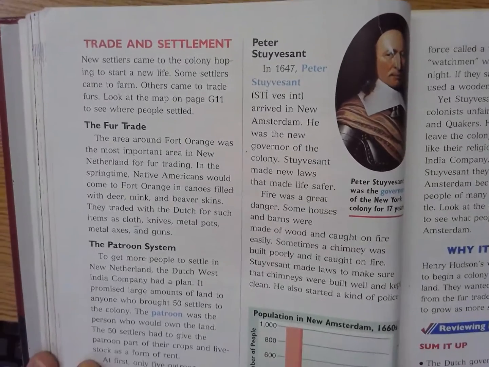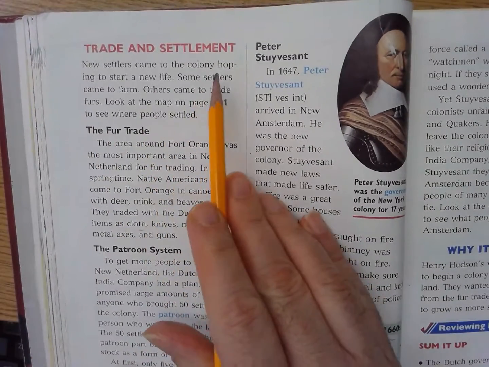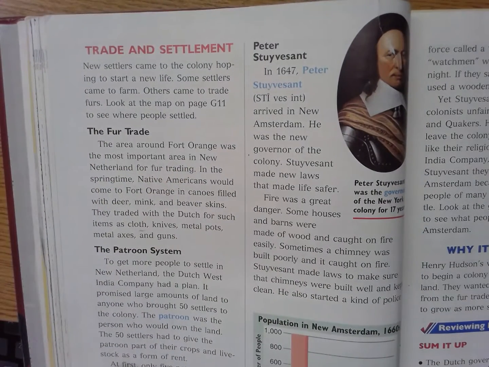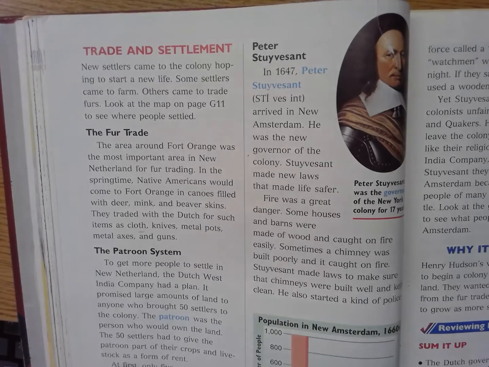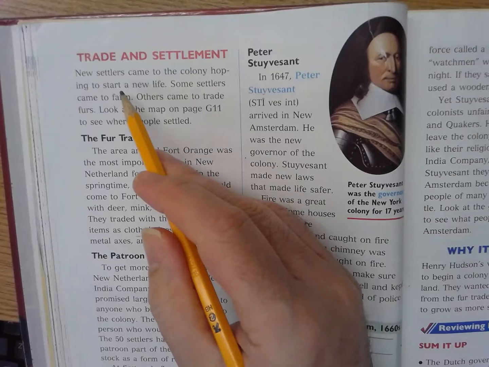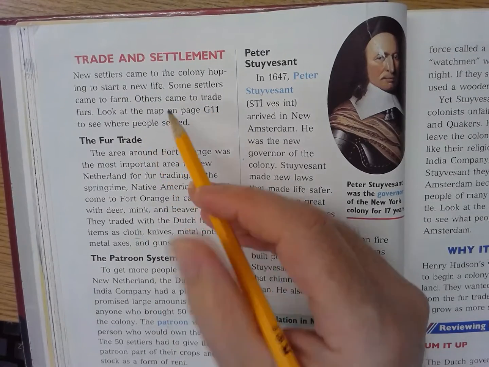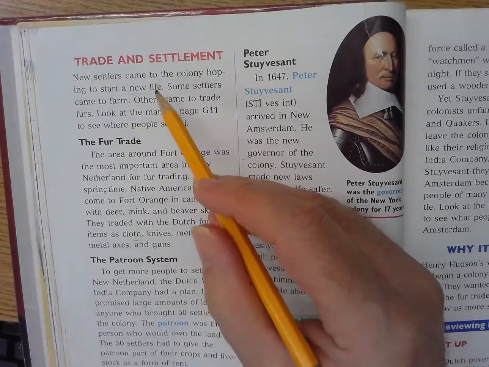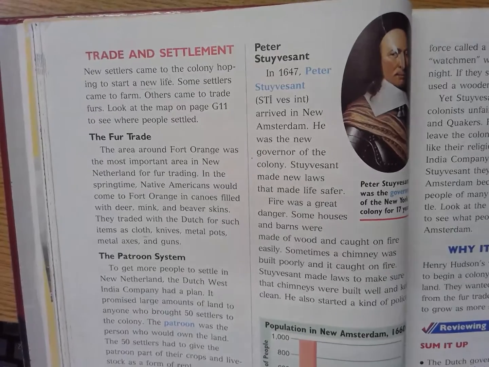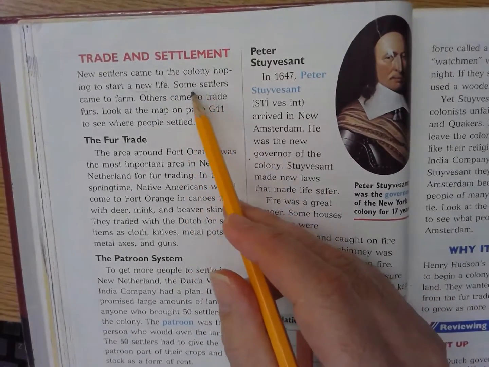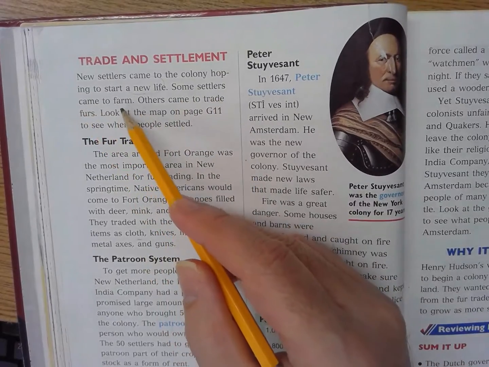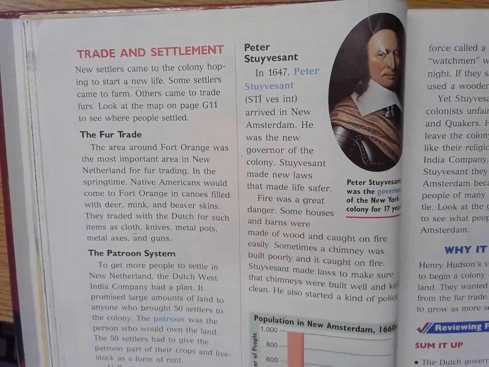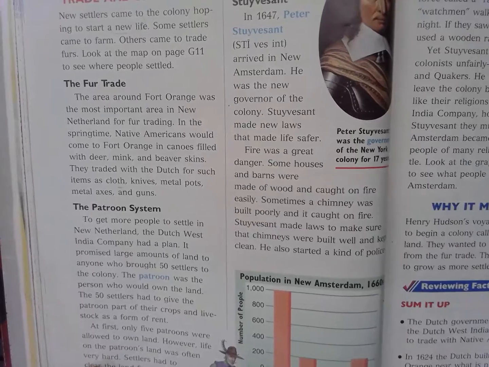Okay. Trade and settlement. New settlers came to the colony hoping to start a new life. So there was a purpose for new settlers to leave Europe, travel across the Atlantic Ocean, and come to this colony. They wanted to start a new life. Not like we just started a new year. These folks wanted to start a new life with a big move, leaving the country, going to a new place. Some settlers came to farm. Others came to trade furs. Look at the map on page G11 to see where people settled.